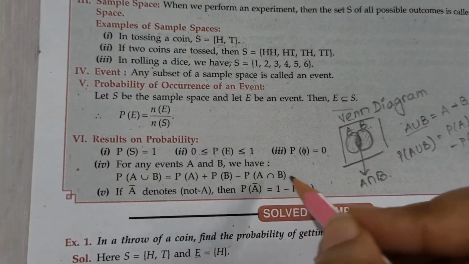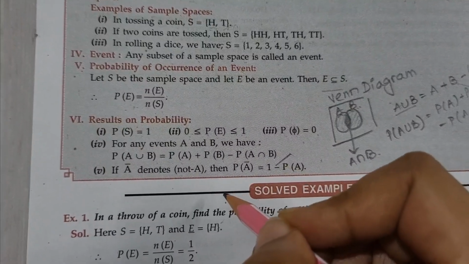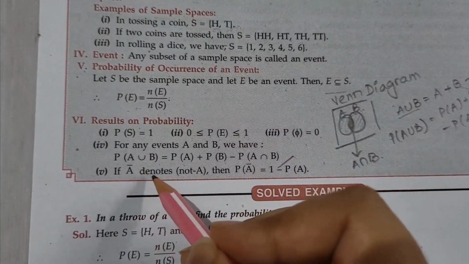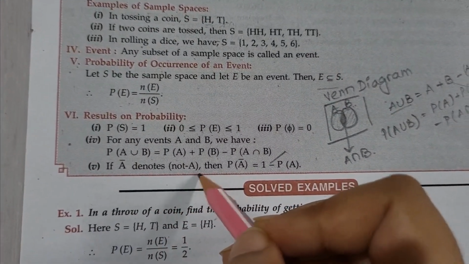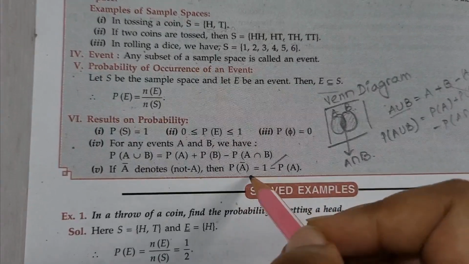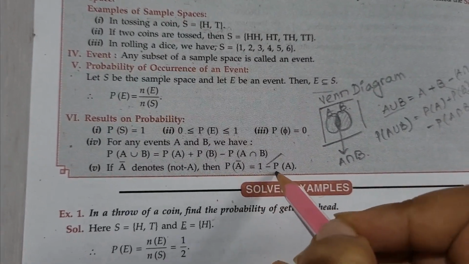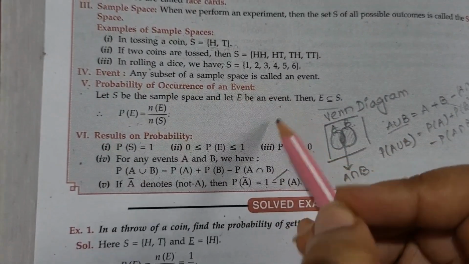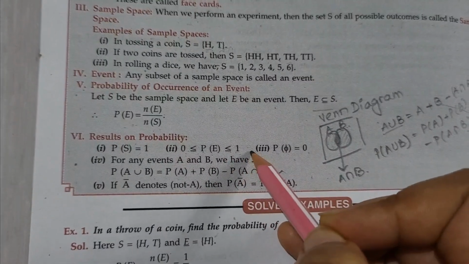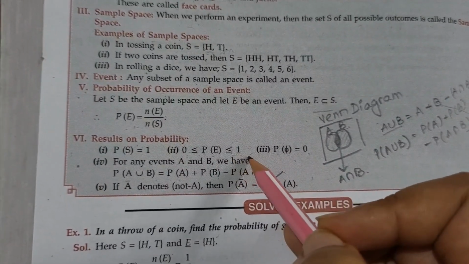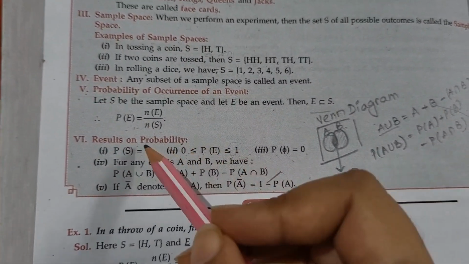Hence we can say that we have derived this formula. Now A bar denotes not A. Then P of A bar is equal to 1 minus P of A. Since I said that probability can never exceed 1, the probability of the whole sample space is equal to 1 here.